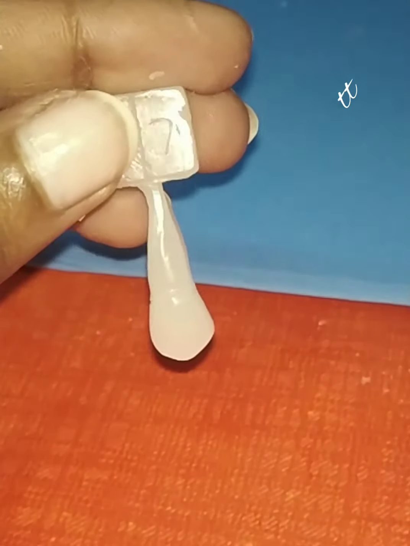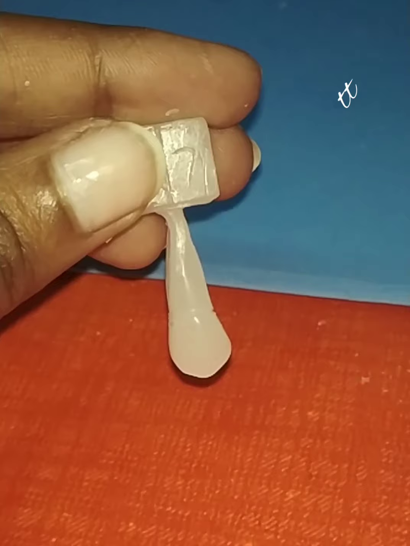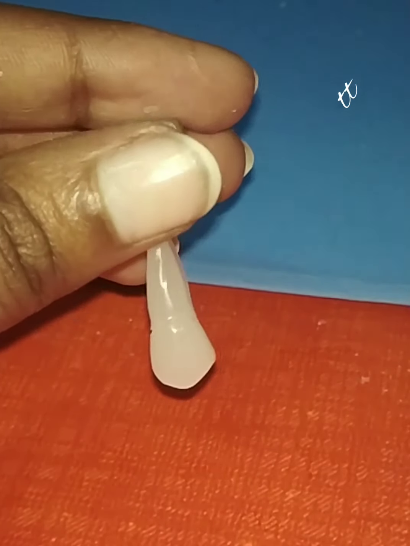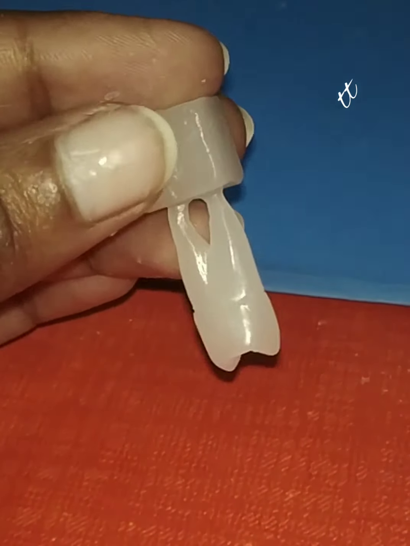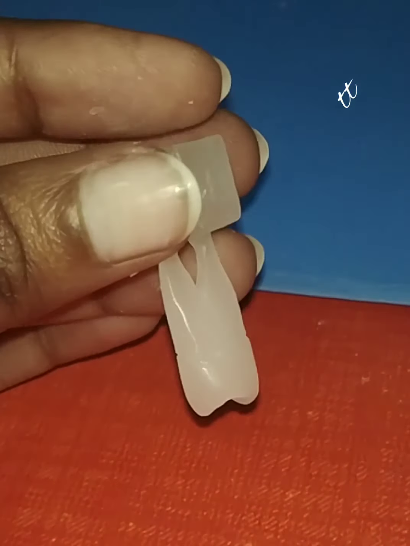So this was the maxillary right first premolar. And please watch my next video for the carving of the maxillary right second premolar.